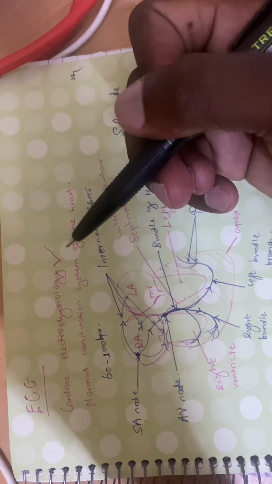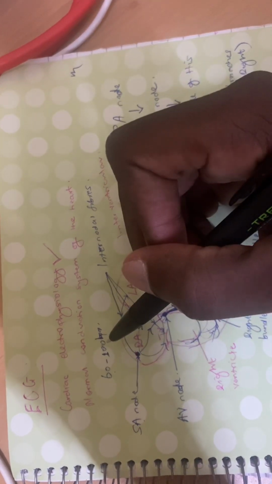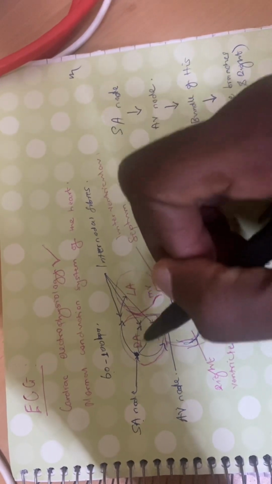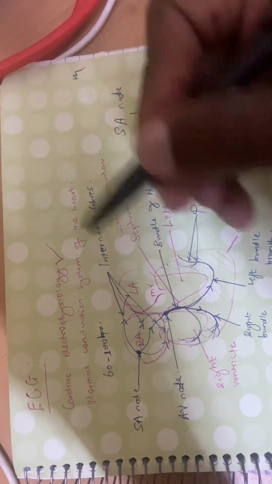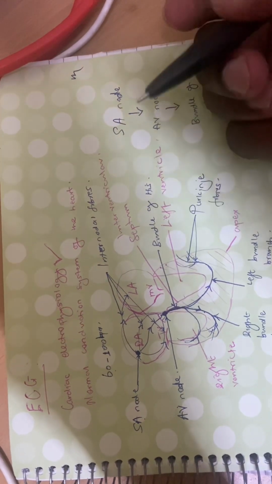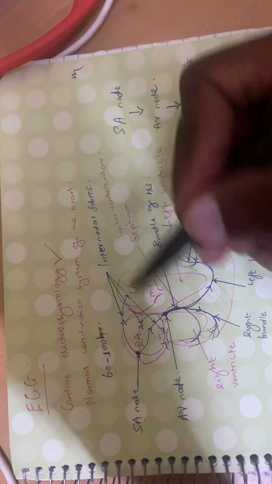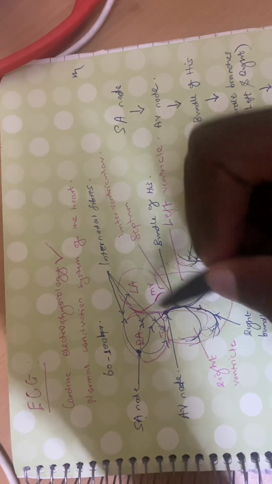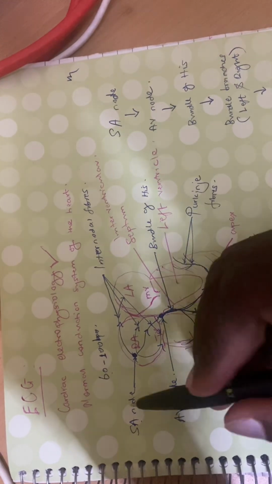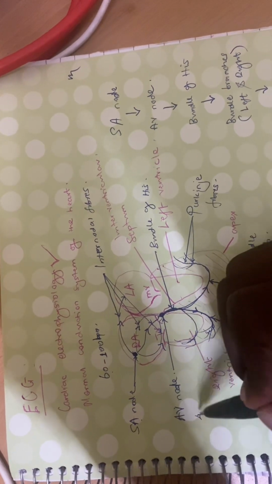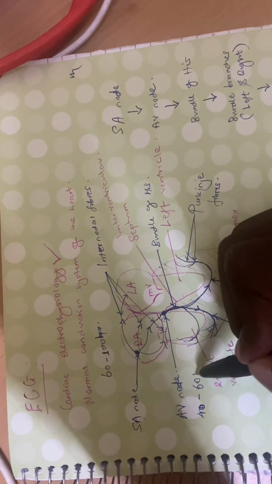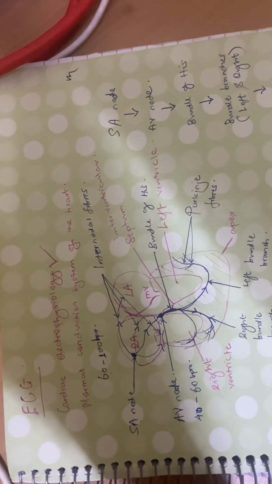So the next one, because it can fail, this is like a mechanical system, and it can fail. So if it fails, the next one is going to be the AV node. The AV node can also pace the heart, act as a secondary pacemaker, and it can pace at rates of 40 to 60 beats per minute, theoretically.